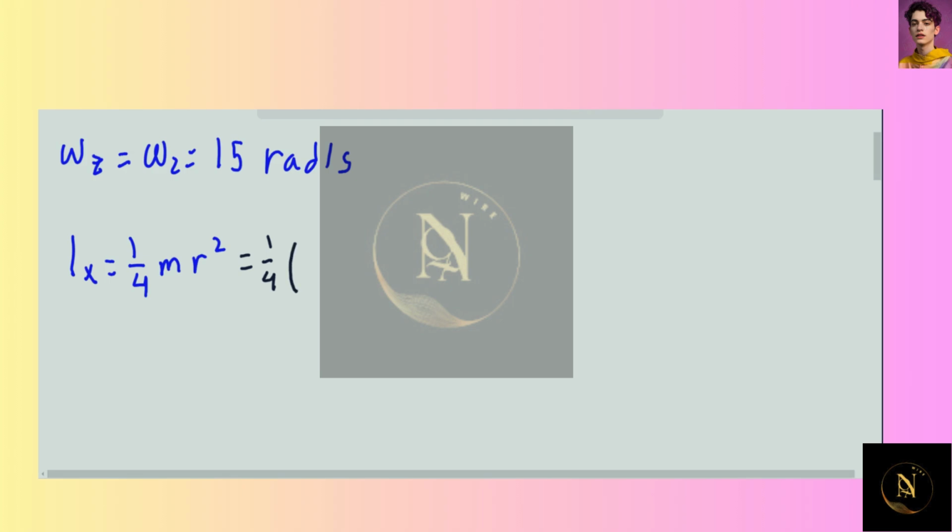So the mass is given as 4 kilograms, and the radius is given as 0.150 meters. So we'll get a moment of inertia about the x axis of 0.0225 kilograms meters squared.